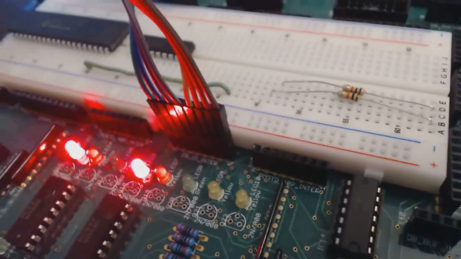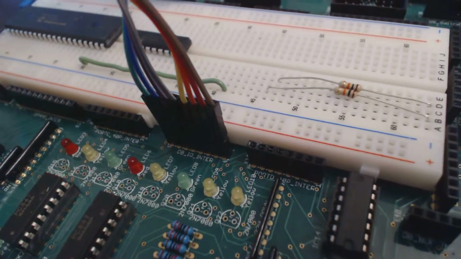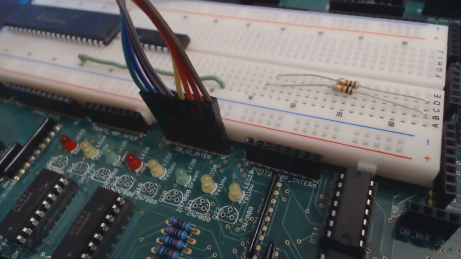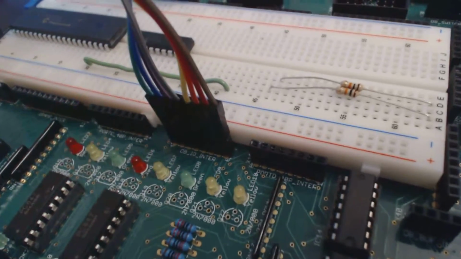So let's do that. There we go, so you can see. Alright, turn it off. LED 1 and LED 4.